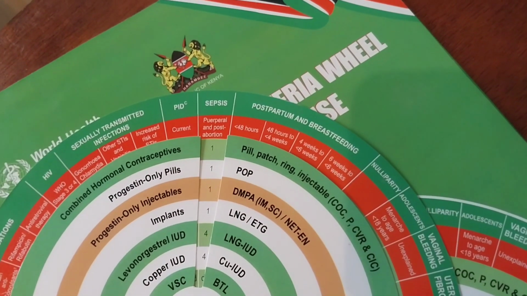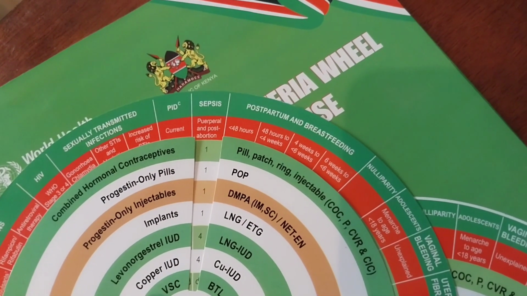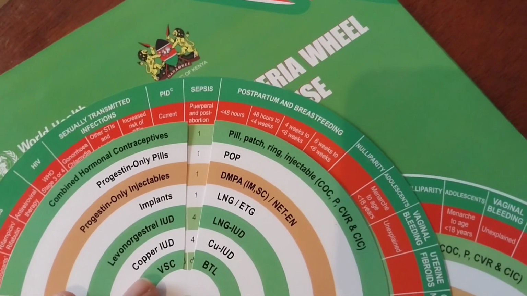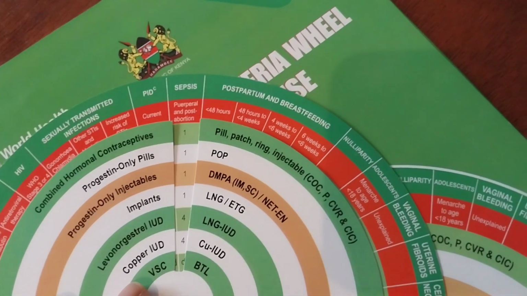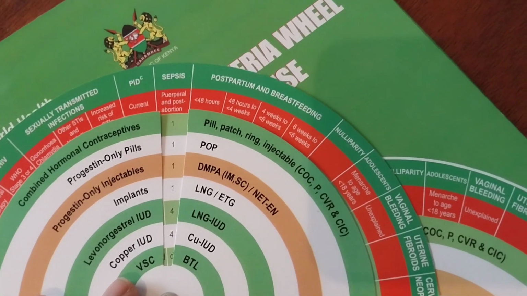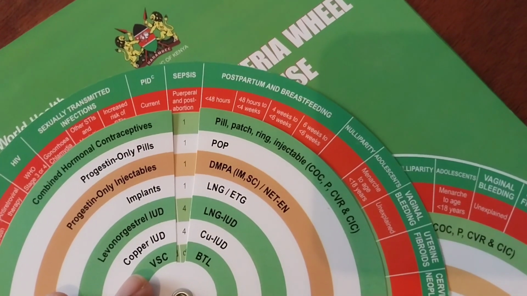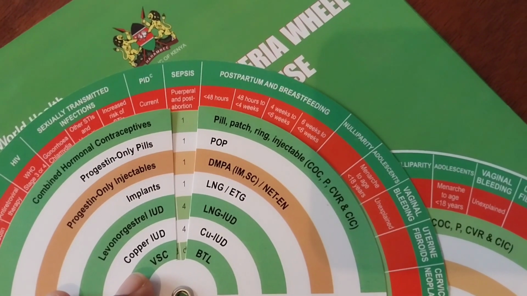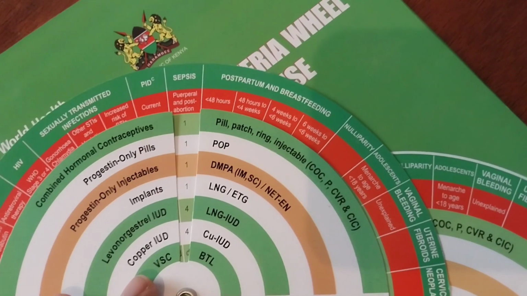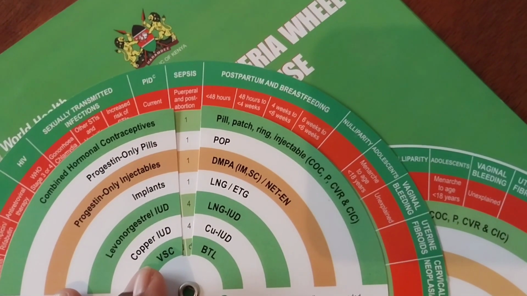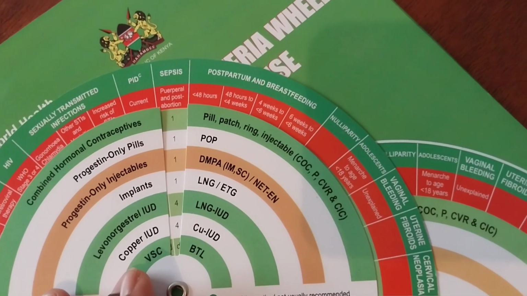So the last type of condition is sepsis, like after birth, which is puerperal or postpartum. Most of them, they are safe to use, progesterone only, pills, combined hormonal contraceptives, injection, implants. But when it comes to IUD, both copper and levonorgestrel, not safe.